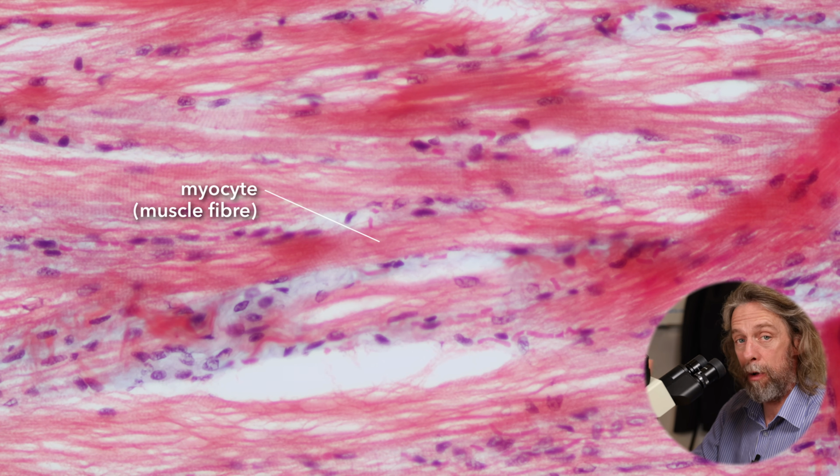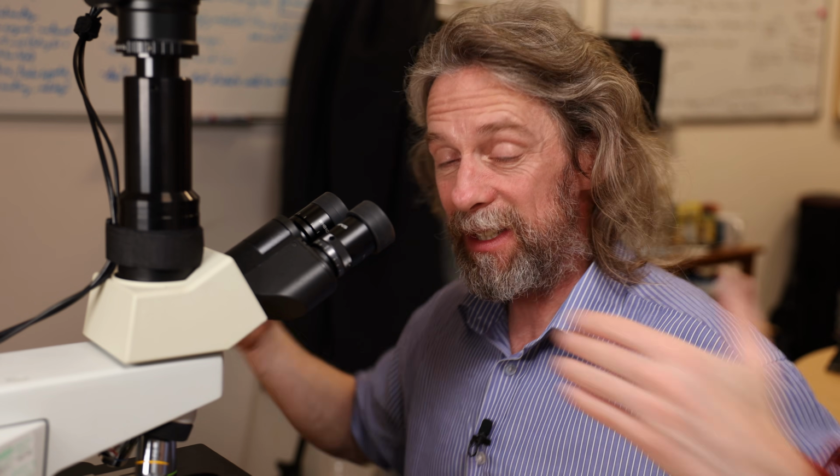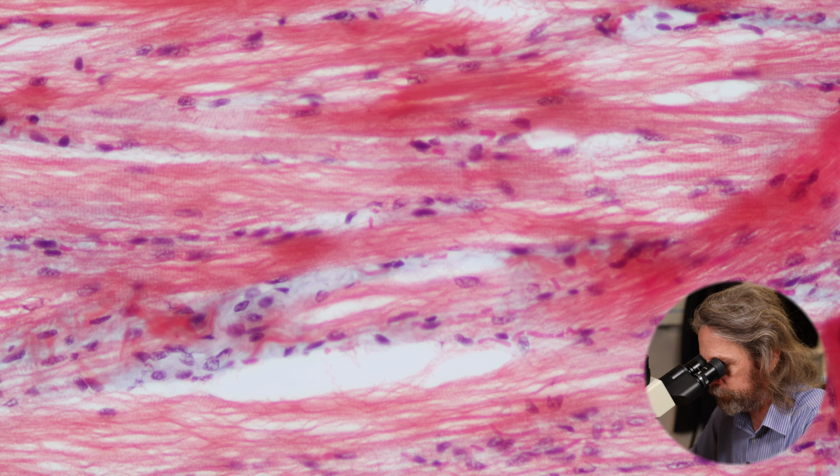Now, one of the things that's interesting about these cells, so the cells of skeletal muscle, now a muscle cell you might call a myocyte, they're incredibly long cells. In some of the muscles of the body, these cells can be centimetres long. You can have a muscle cell that's 10 centimetres long. And we're seeing a lot of nuclei. So the purple staining bits are the nuclei.